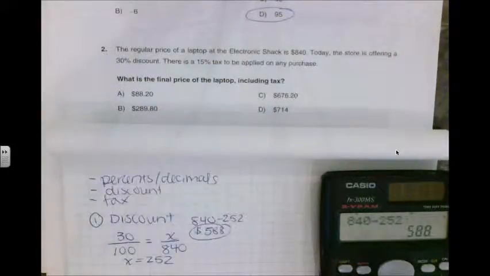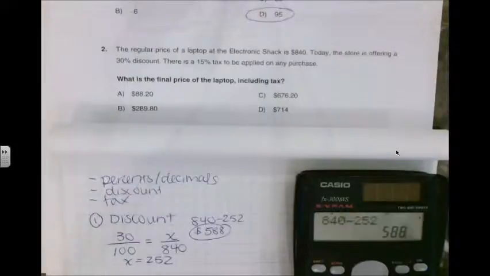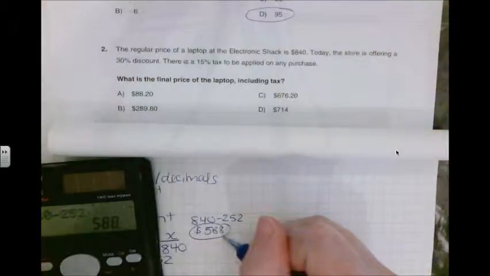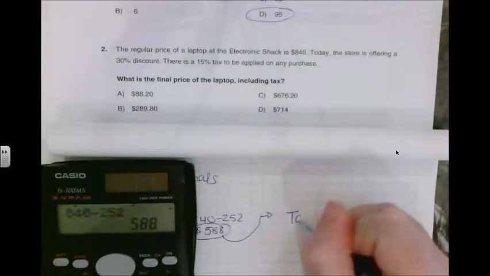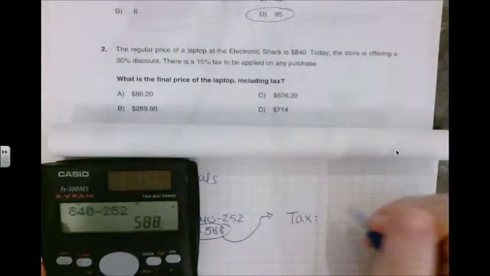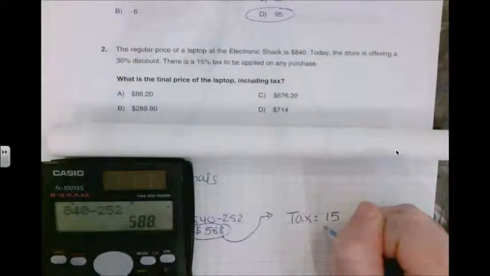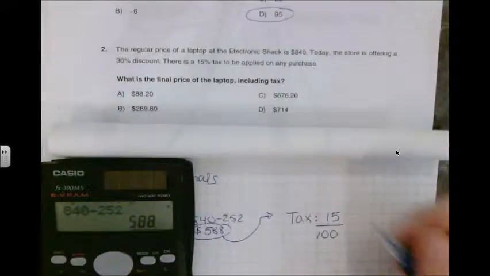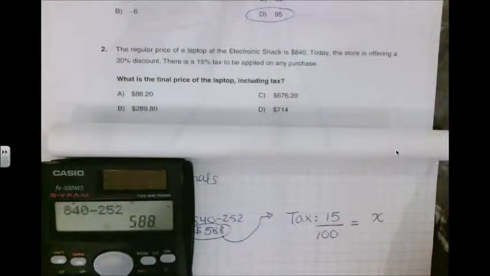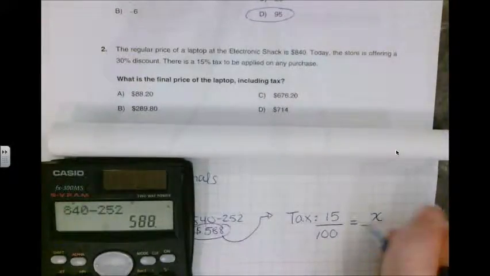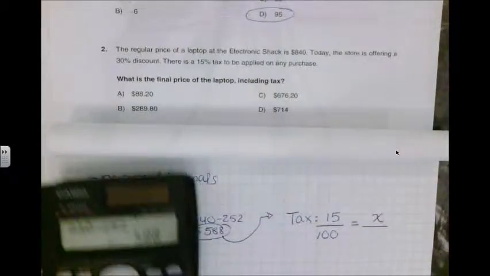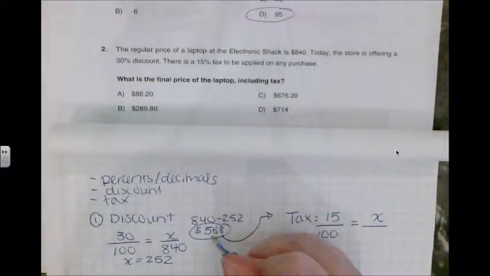What I'm going to do now is I'm going to take that and I'm going to calculate the 15% tax on top of that. So I'll move it over here so you can see. So tax, you do the same thing. You put 15 out of 100, 15%. Now you're going to put x, the amount that we're trying to find, to add on top, over, but now instead of taking the 840 that we had in the original question, I'm going to take this 588.